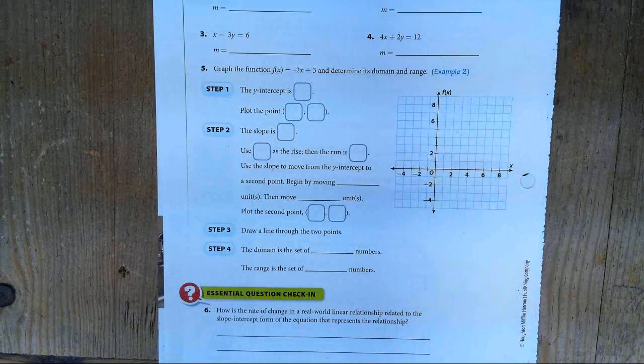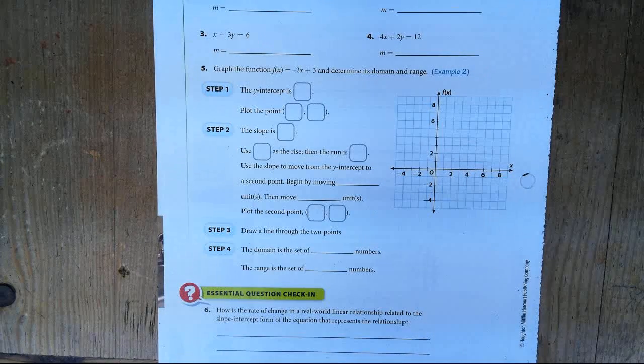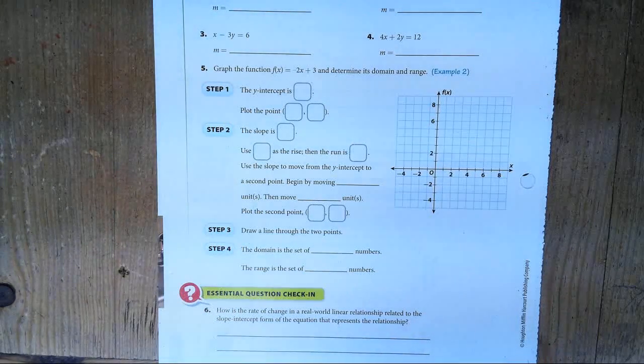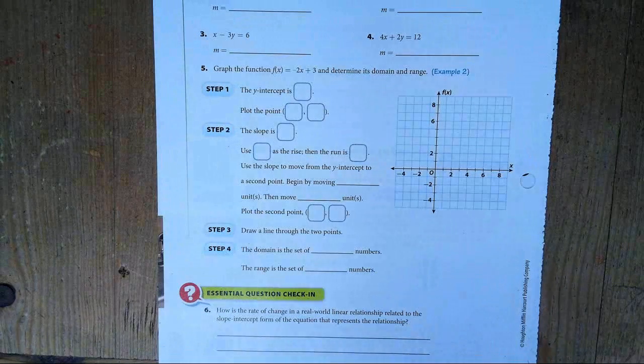I say us because you guys from Ms. Crawford's class are also watching this video, so you can ask either me or Ms. Crawford. And if you're a Miss Imperatori student, go ahead and write it down and ask Miss Imperatori as well.